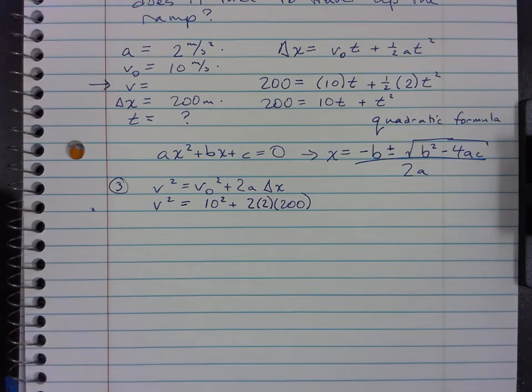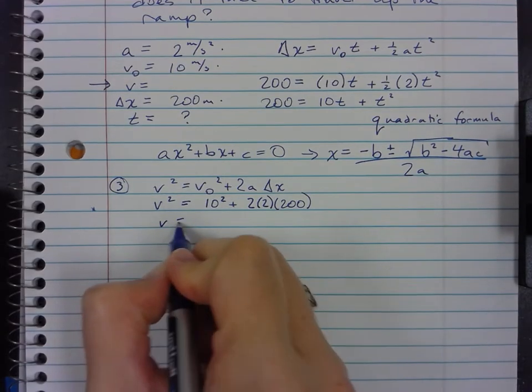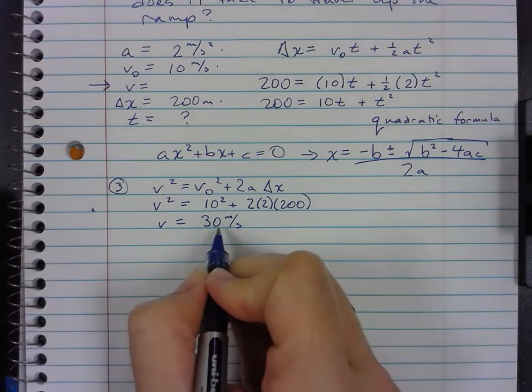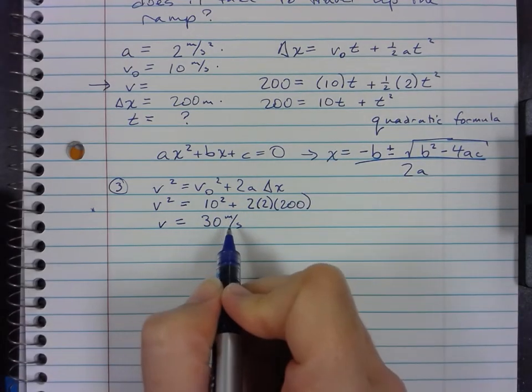And the square root of 900, oh, shame on me, I did put that in the calculator, is 30 meters per second. So this car has accelerated from 10 meters per second to 30 meters per second.